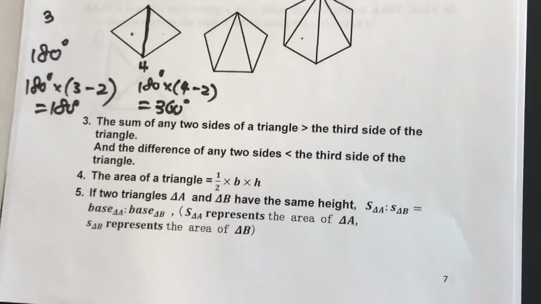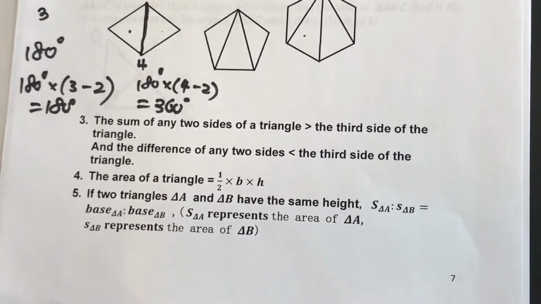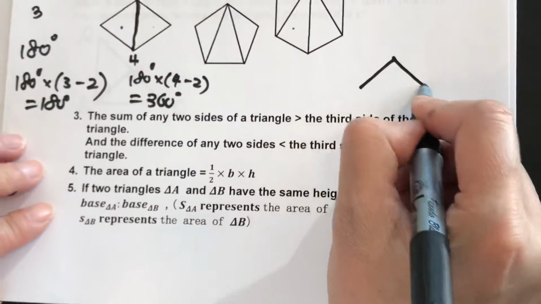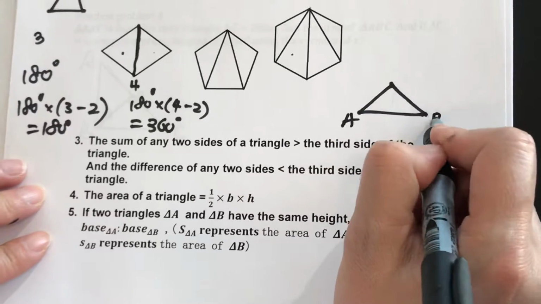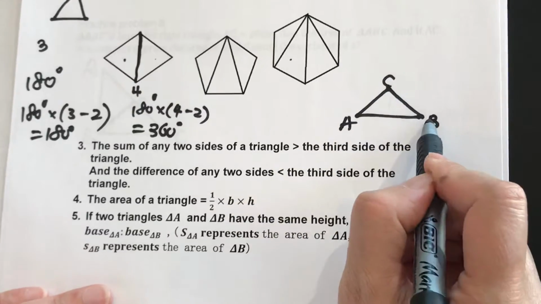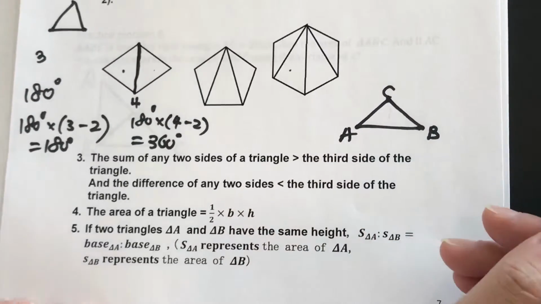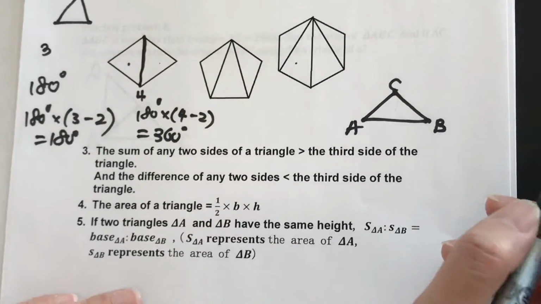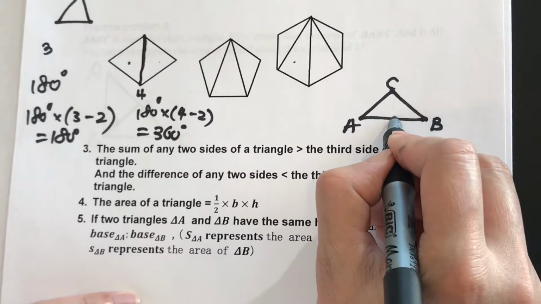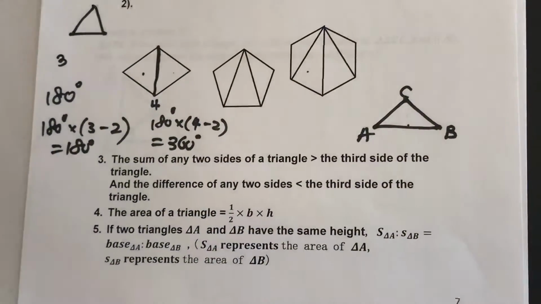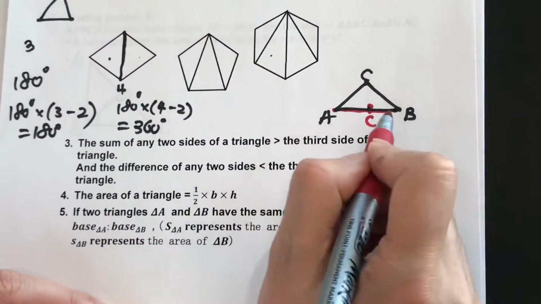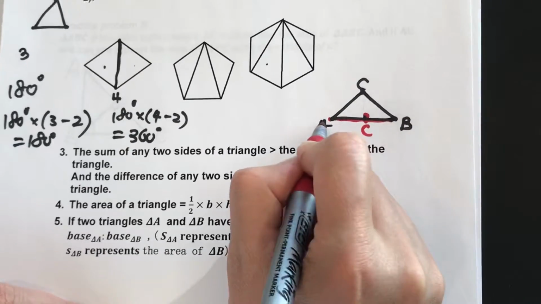Number 3, the sum of any 2 sides of a triangle is greater than the third side. So let's draw a triangle with A, B, and C. That says AC plus BC is greater than the length of AB. Let's look at one extreme case, when AC plus BC equals AB. When they are equal, point C will land right on the line of AB, so that AC plus CB equals AB.